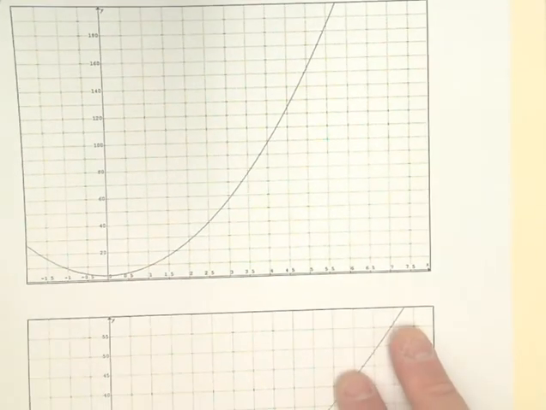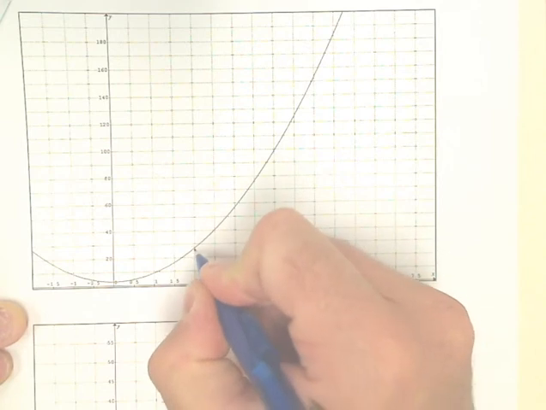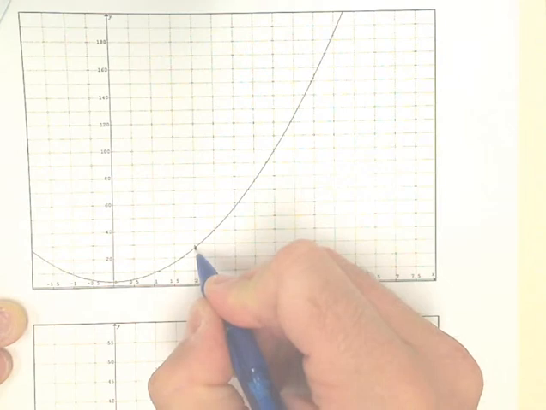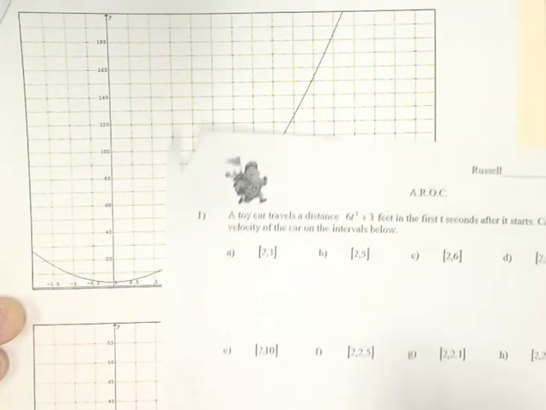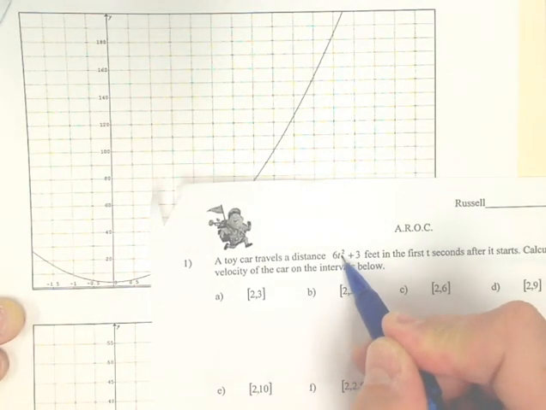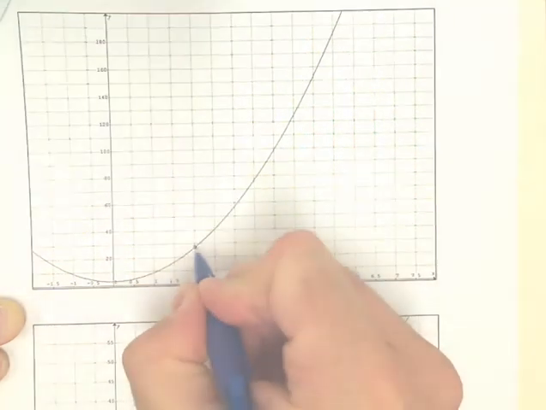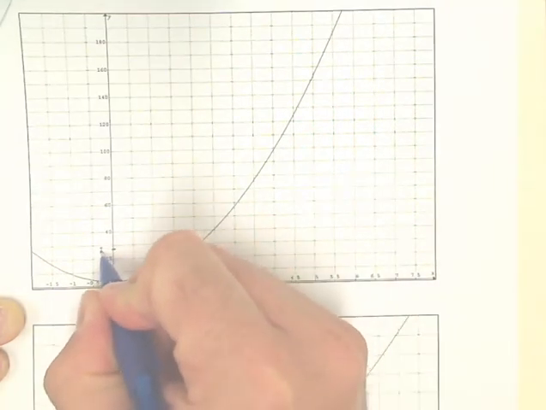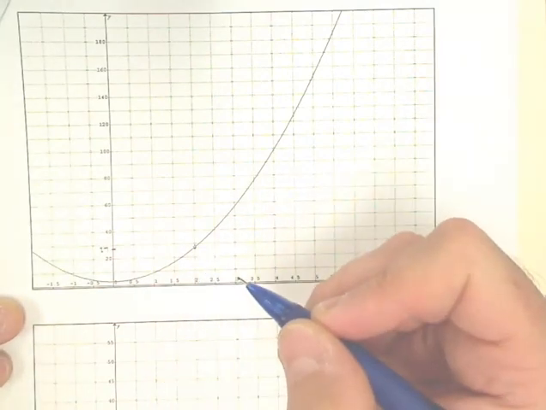Now on the graph on your second page there, I'm just going to give you a visual. After 2 seconds, which is here because that's your x value, that y value right there is how far the car has traveled. If we want to know how far the car has traveled after 2 seconds, we plug 2 into our equation, 6t squared plus 3. 2 squared is 4, 4 times 6 is 24, and 24 plus 3 is 27. So after 2 seconds, the car has gone 27, in this case, feet.